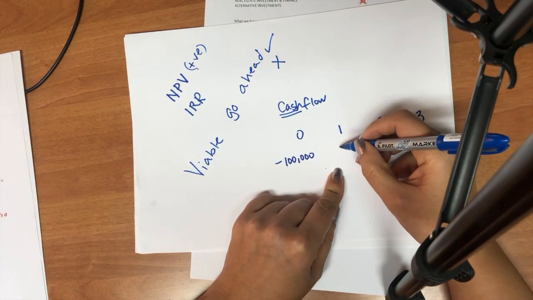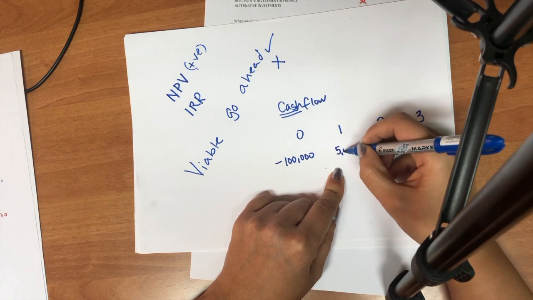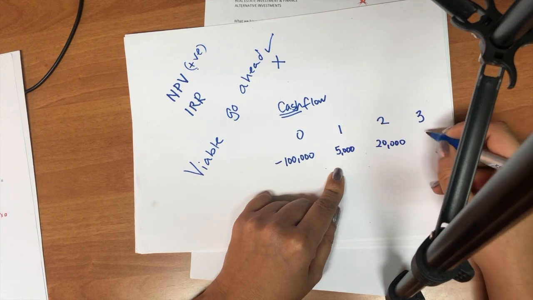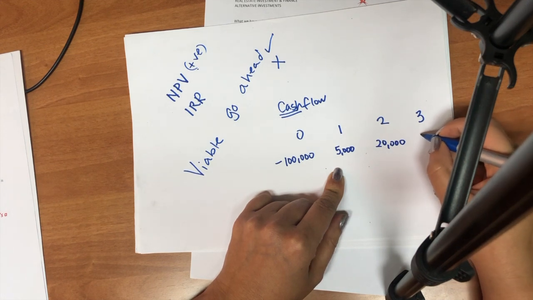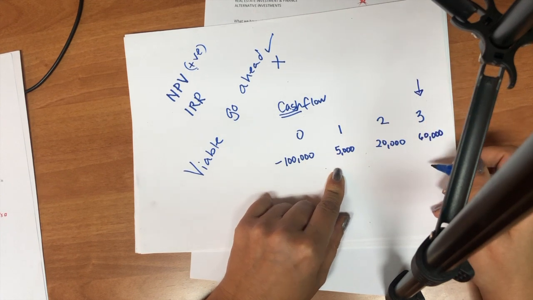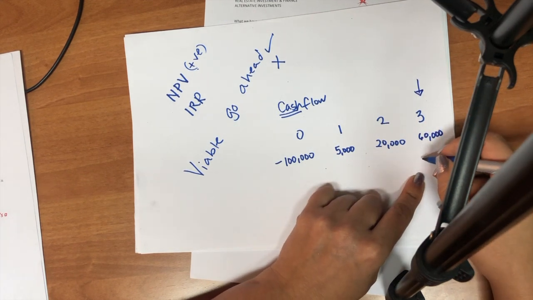It will give you the first year 5,000. The next year it'll give you 20,000, and the year after it will give you maybe 60,000. And you want to sell it in year 3, and you can sell this project assuming for another 200,000.